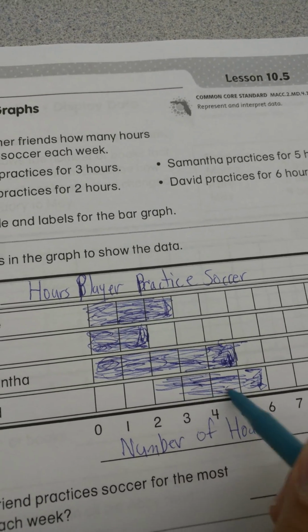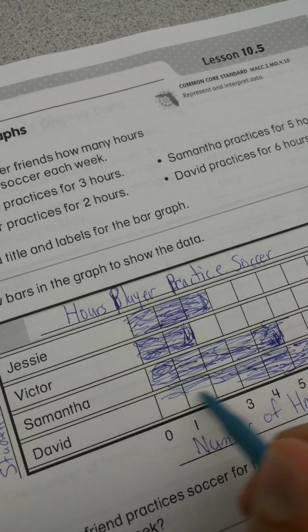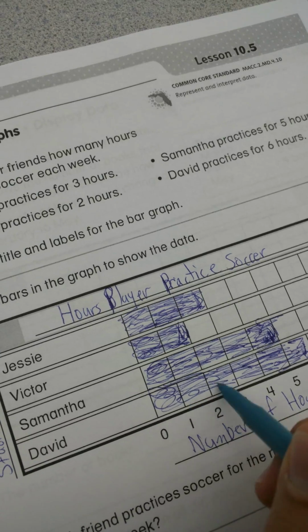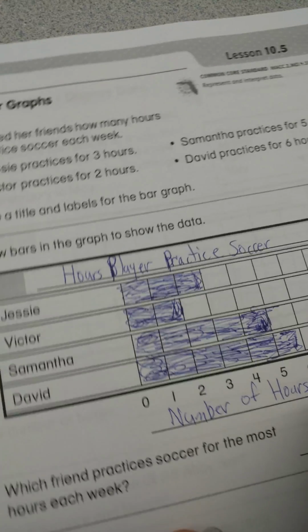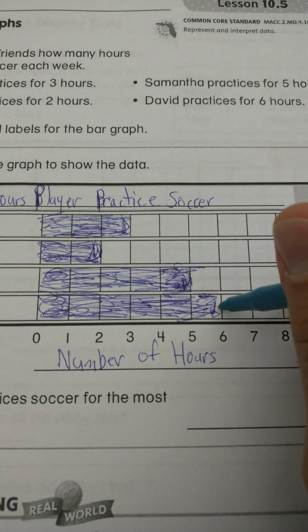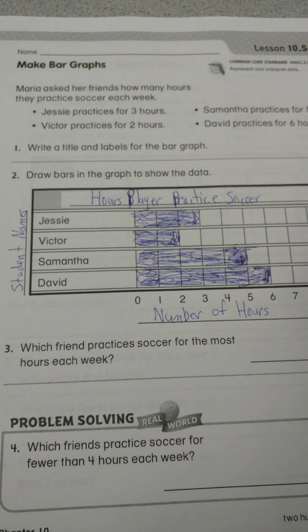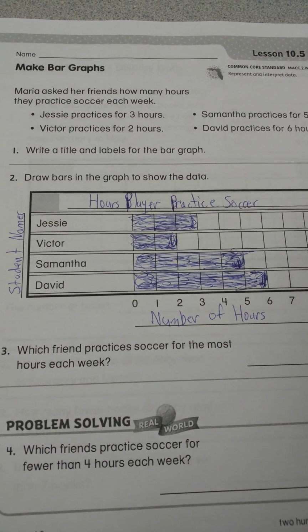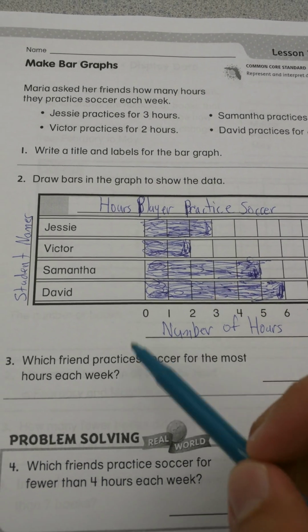So I wonder who's the best at soccer. Probably the guy who practices the most. Alright, so now the student should have filled in a bar graph. Excellent. And there's only one question, actually there's 2.